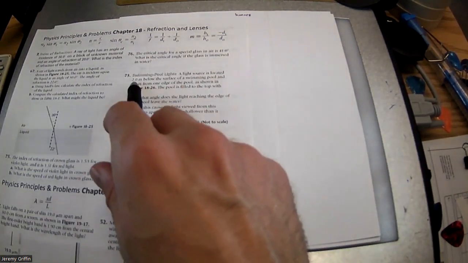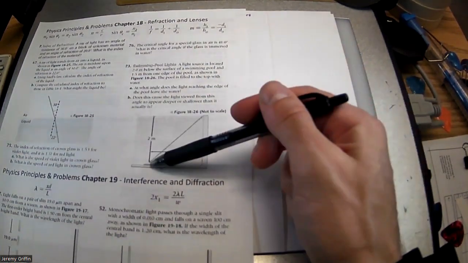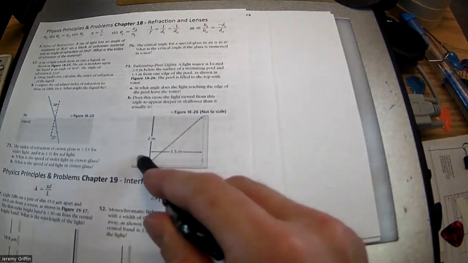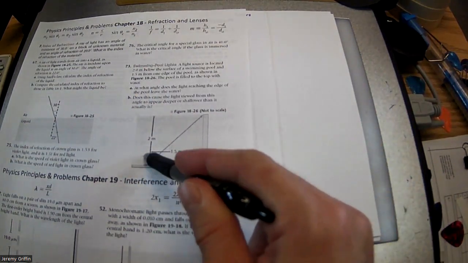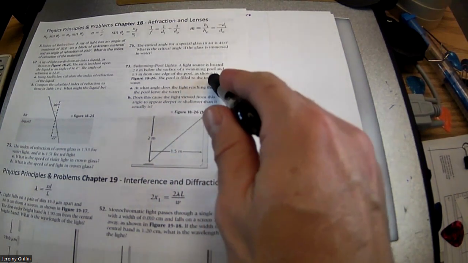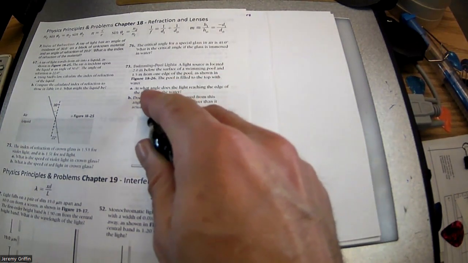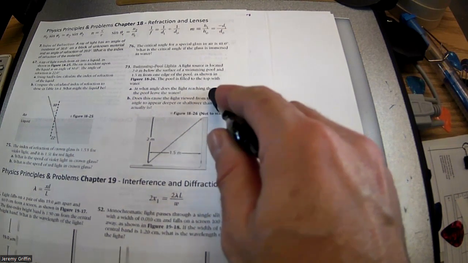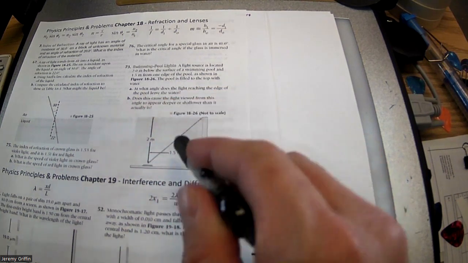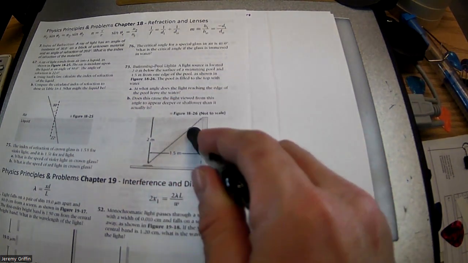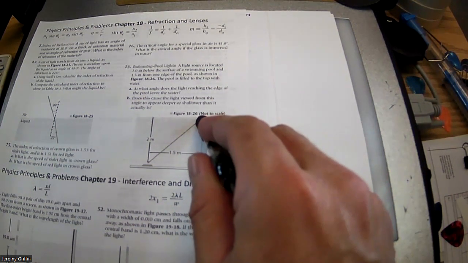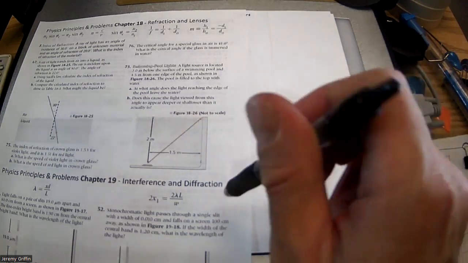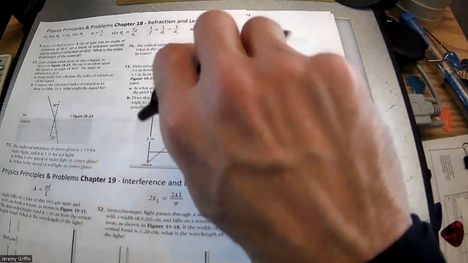A light source is located 2 meters below the surface of a swimming pool and 1.5 meters from the edge. Okay, exactly like this picture. Here's the light right here. So we've got some light beaming out, light rays in all directions. At what angle does the light reaching the edge of the pool leave the water? So we're looking at one particular light ray that's following this path. It's going to break out from the surface of this water going into air, and it's going to refract. So it's going to change direction.